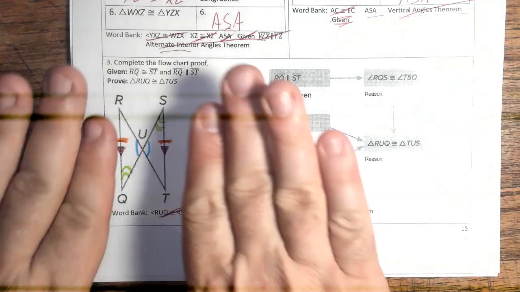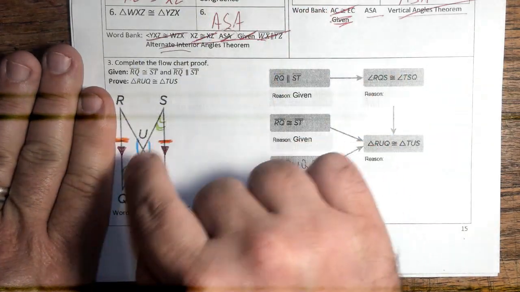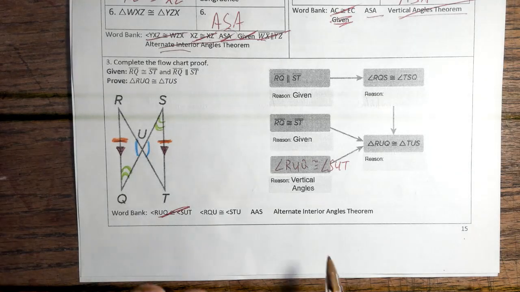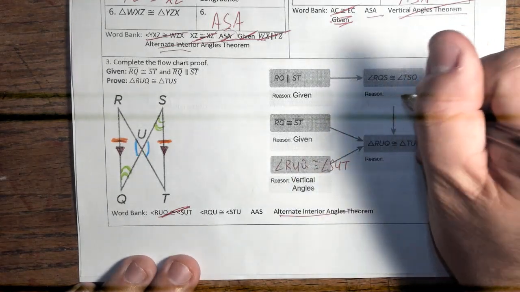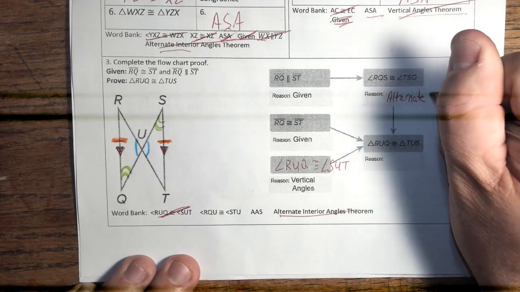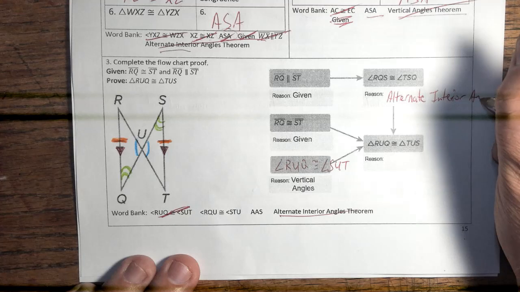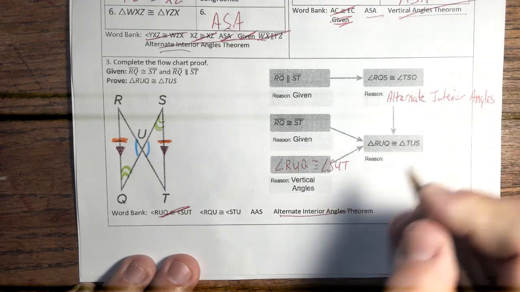Here's our parallel lines. So it's inside our parallel lines and it's on alternate sides. So we have alternate interior angles. I'm not going to write theorem.